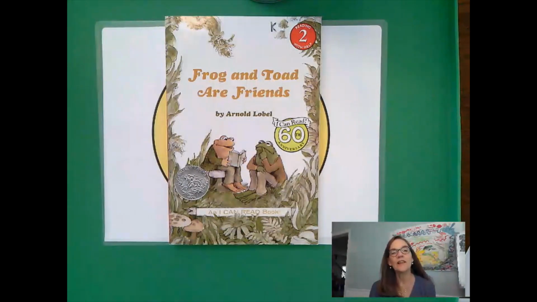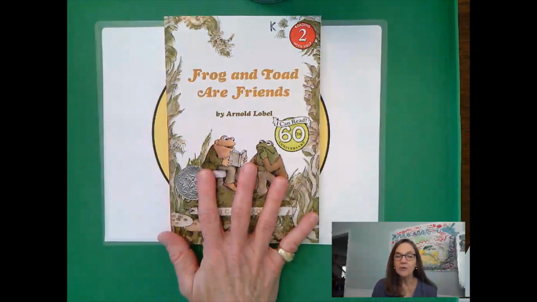Our language arts lesson, and today we're going to be talking more about character traits. We've read a lot of books and we've talked about their characters a lot. We're just going to do a little bit more now so you can really start looking for character traits on your own. Today we're going to use the book Frog and Toad.